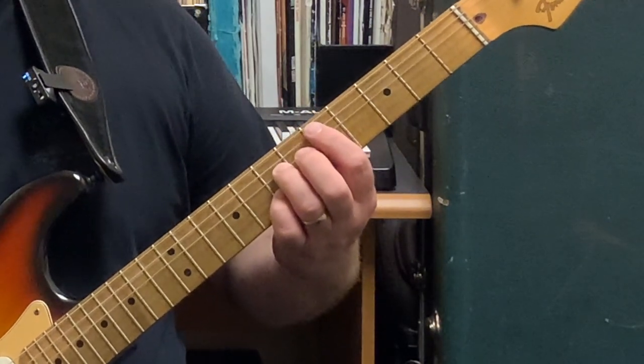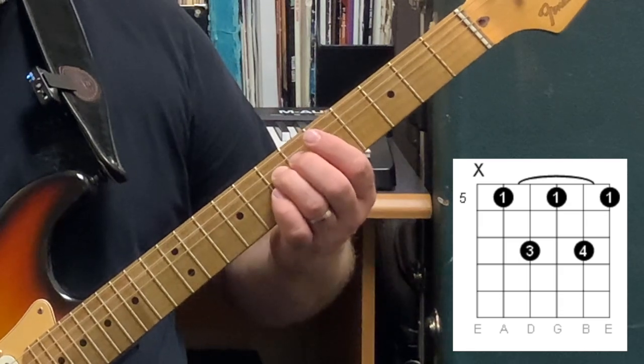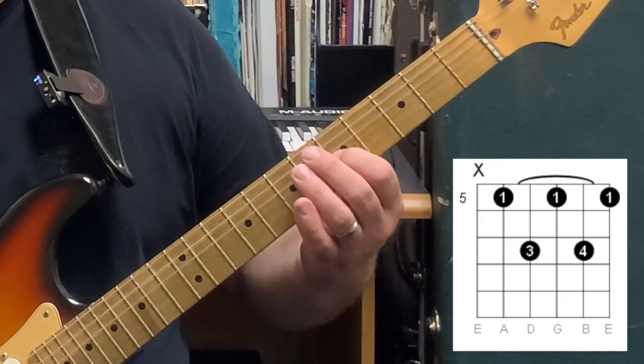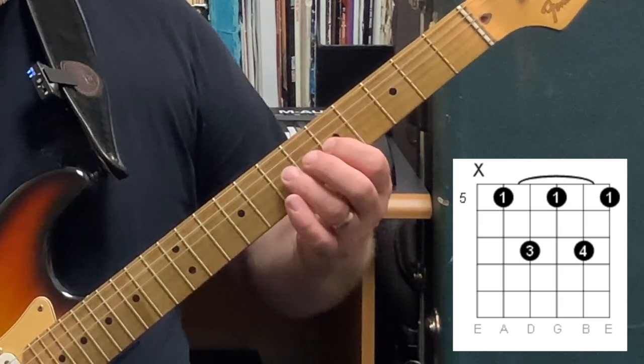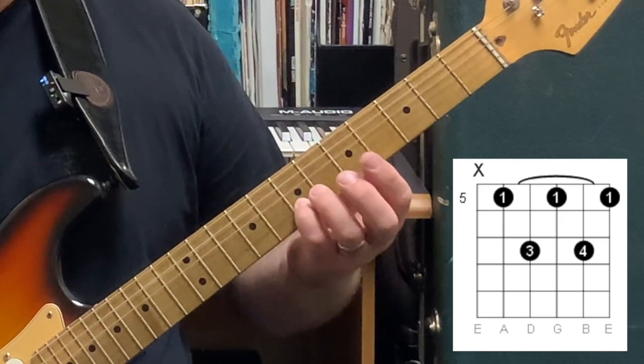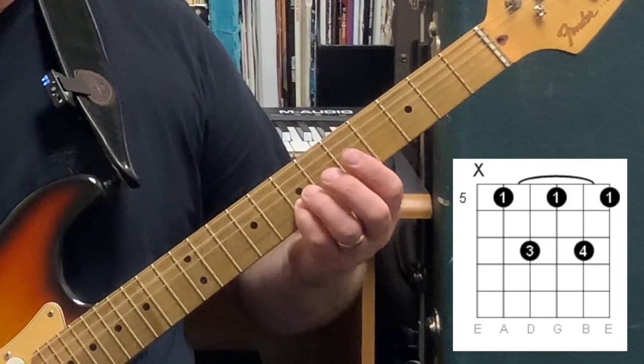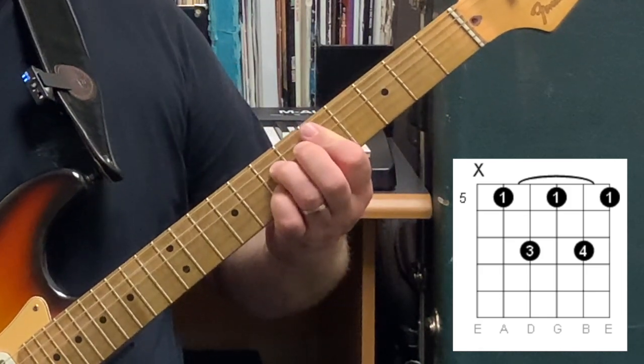My 5th fret note here on the 5th string, which is D. My 7th fret note on the 4th string, which is A. My C note on the 3rd string, 5th fret. All right, except here again, this pinky note of this chord is my F sharp. That is the major third of D.